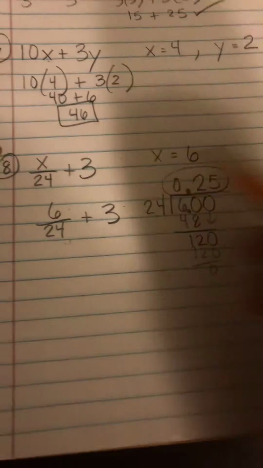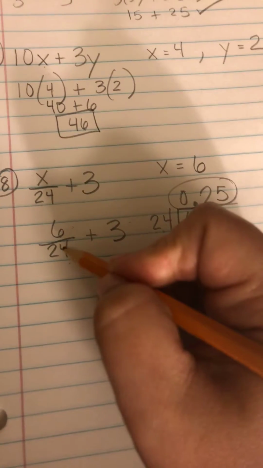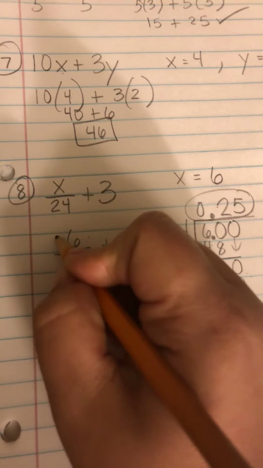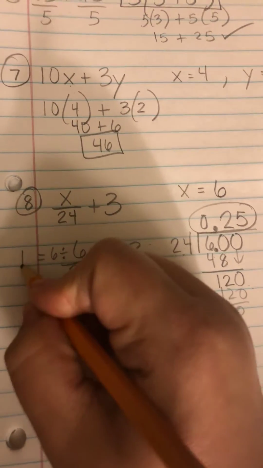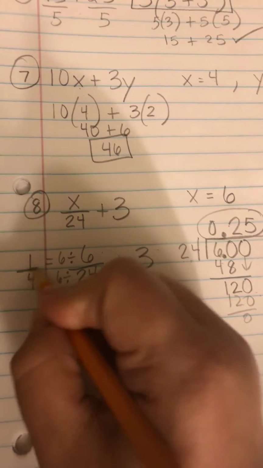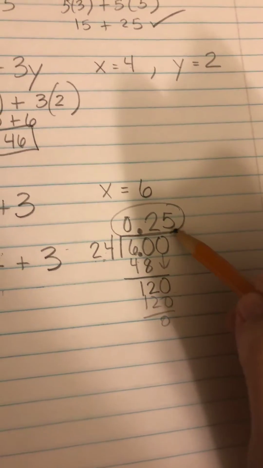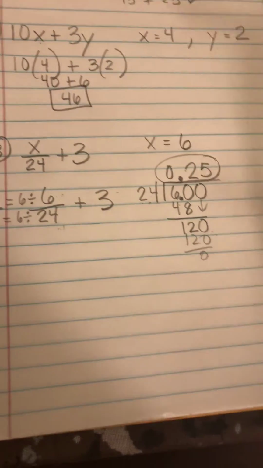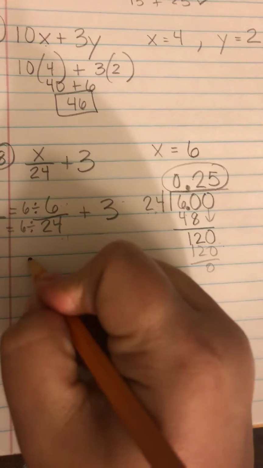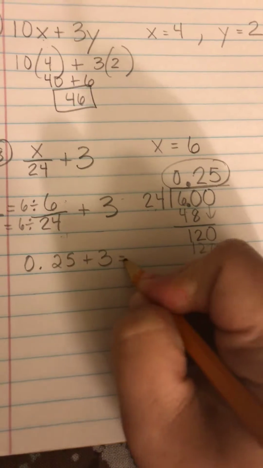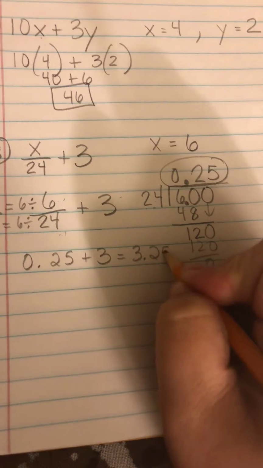Another way to get to that answer is to look at this as a fraction and reduce it first. 6 divided by 6 equals 1, and 24 divided by 6 equals 4. 1 over 4 is the same as a quarter, or 0.25. So now we have 0.25 plus 3, which equals 3.25.